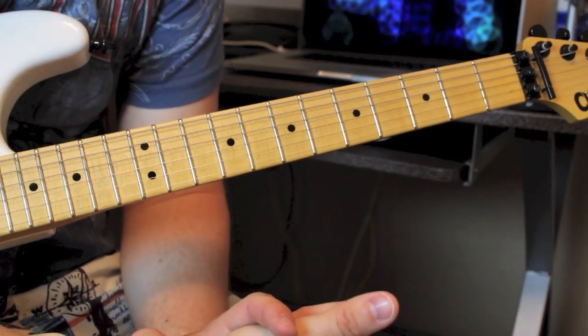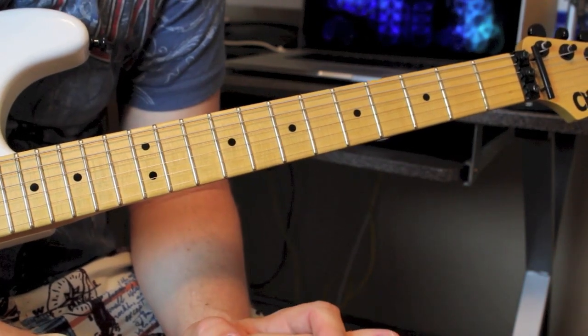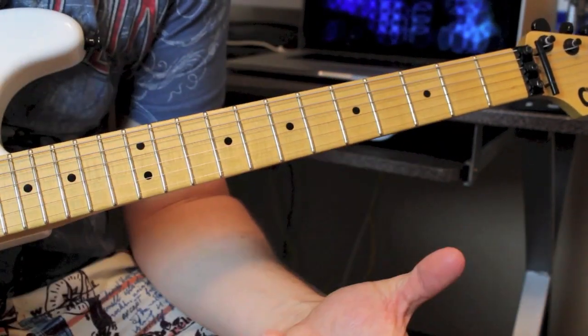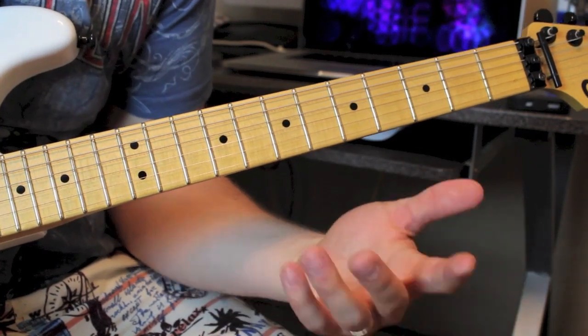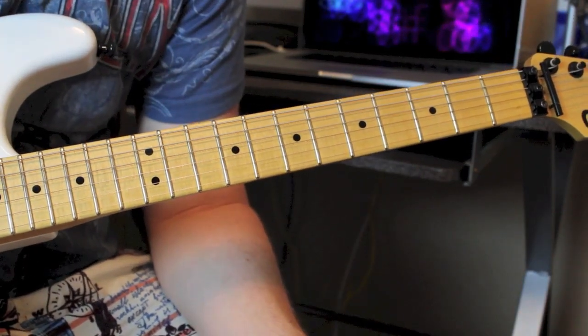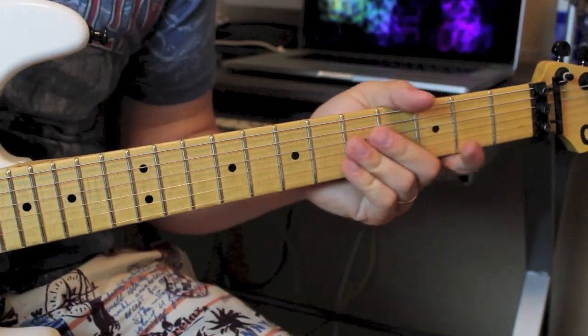It's a very cool challenge. I'm going to do another video that's going to have more tabs. It's a little bit more challenging than this one. This is just a start. Get your mind kind of going on these chords. I really encourage you to try this. It's a really cool idea.